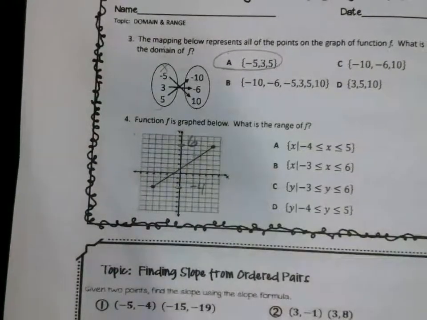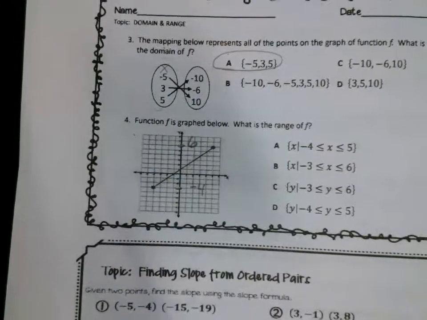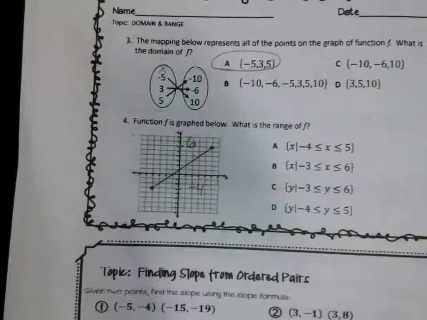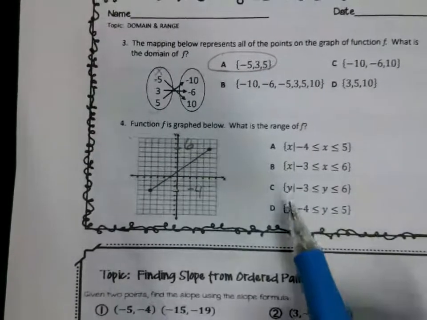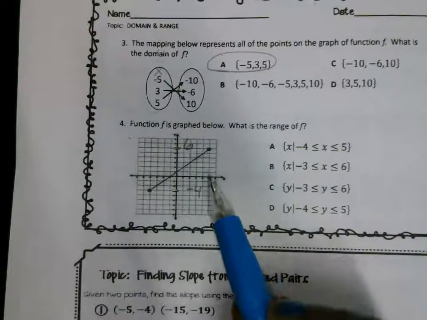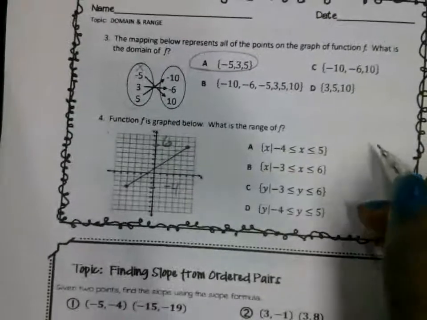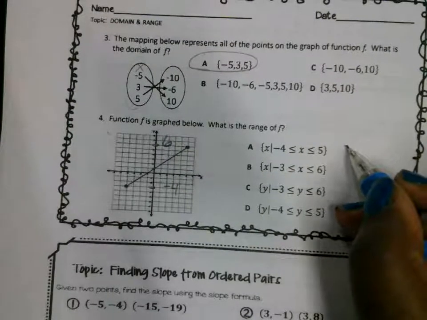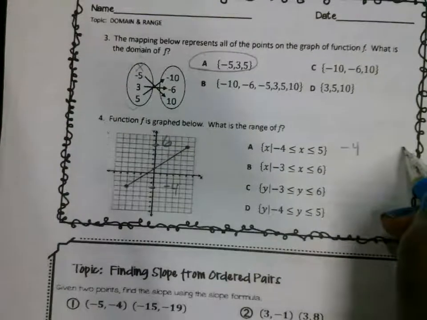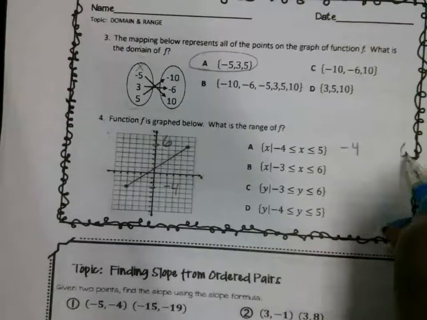Is that 6? Yeah, that's 6. All right, so let's see what they say. We should have from -4 to what? To +6.